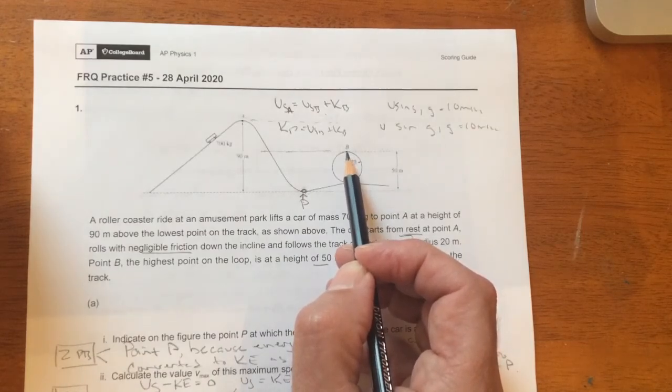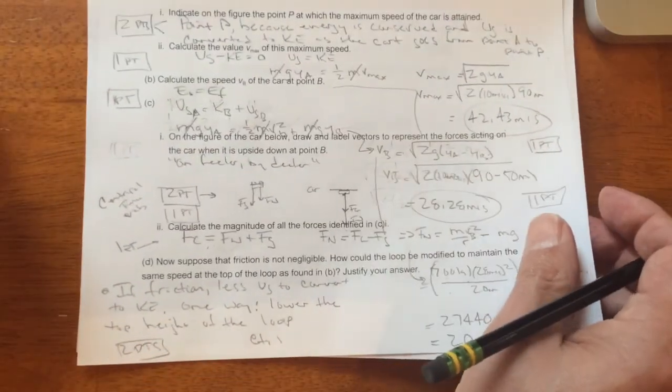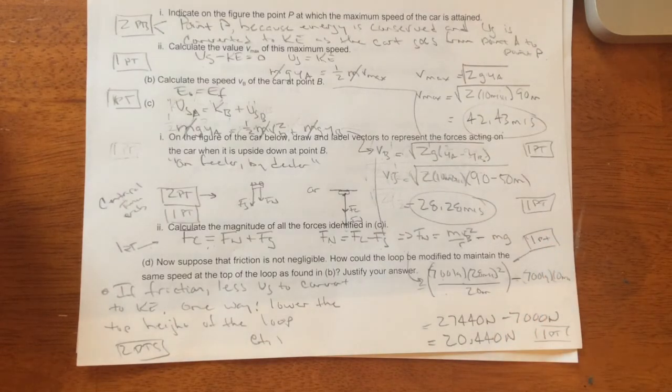So if you've got friction, write a statement. I didn't do a terribly good job of modeling for you because I'm trying to get this posted. Don't just say, how could the loop be modified? Make it smaller. Justify. If it was smaller, it could do it.